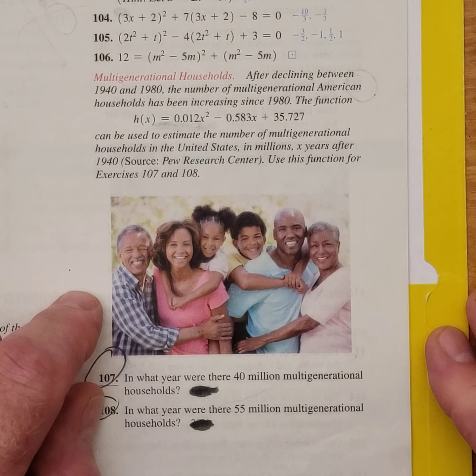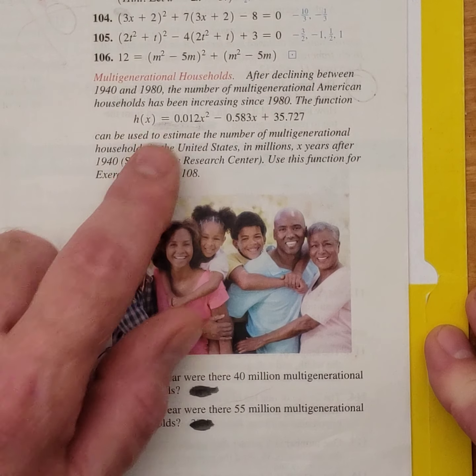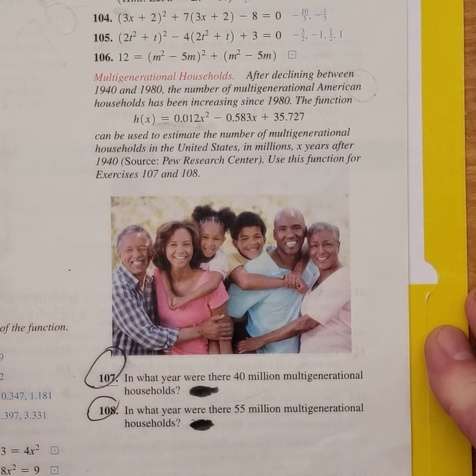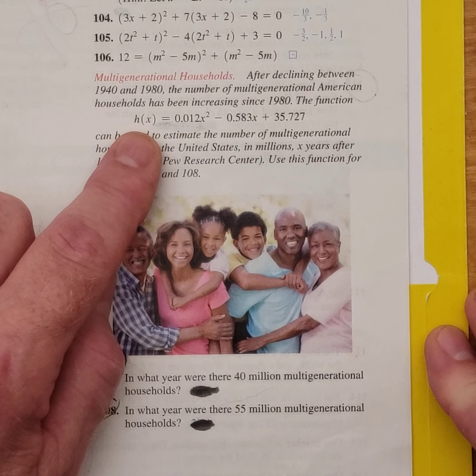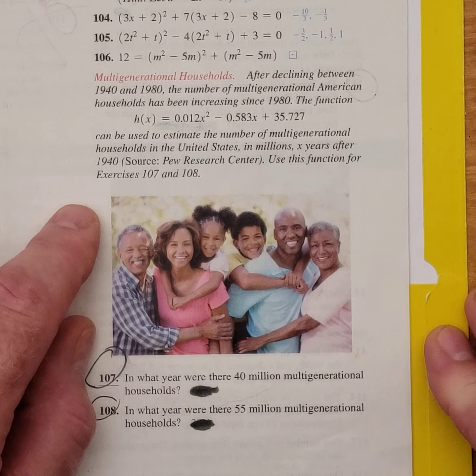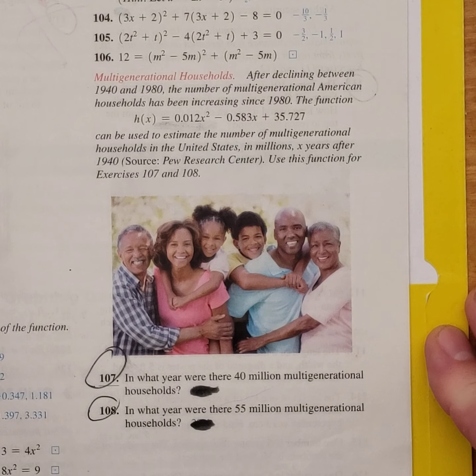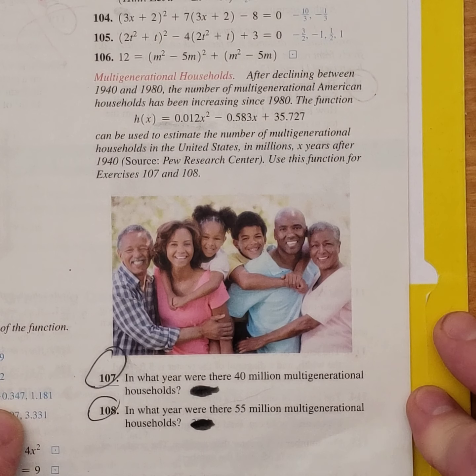For 2020, it would be 60 years from 1940 to 2000, then another 20, so it would be 80. We'd put 80 in for x to find out how many households there are. That's all there is to it. We have a function. We don't have to come up with it. It's given to us. And we know that x is the number of years since 1940, and the number that comes out of the function is how many households there are.